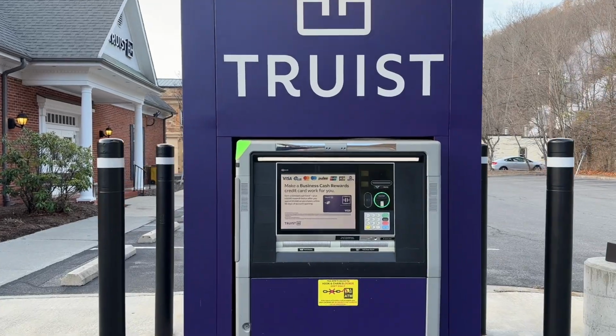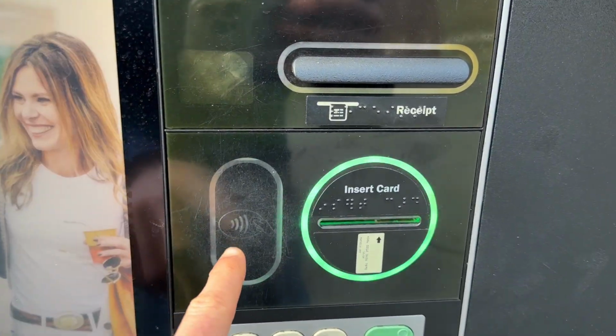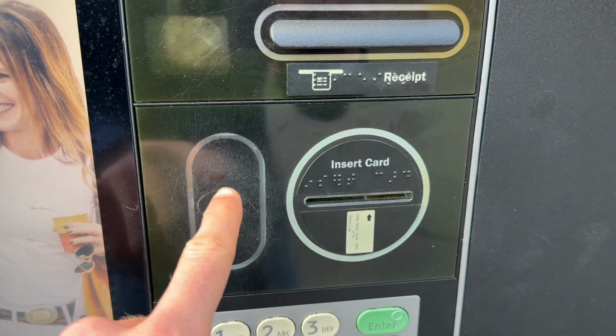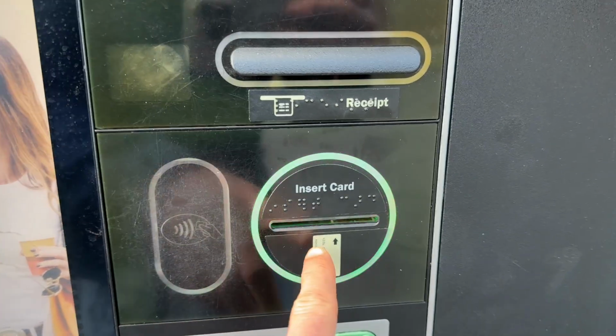When you approach the ATM machine, you actually have the option to tap or insert your card like this. Now, if you don't have your card, no problem. You can actually use your phone. You can tap it using Apple Pay or Google Pay or just any of those other links like so. Or you can actually insert your card.